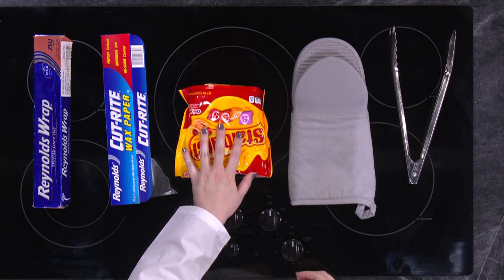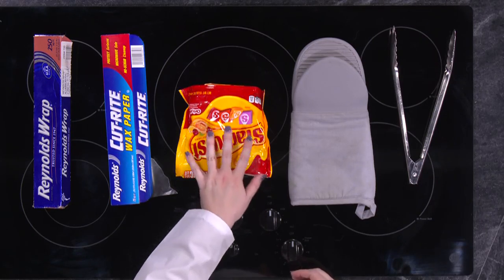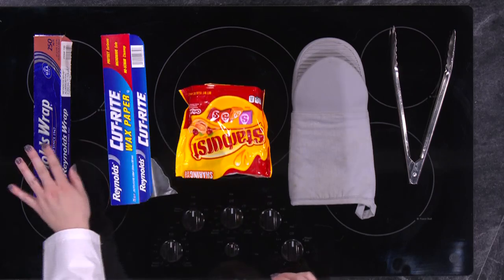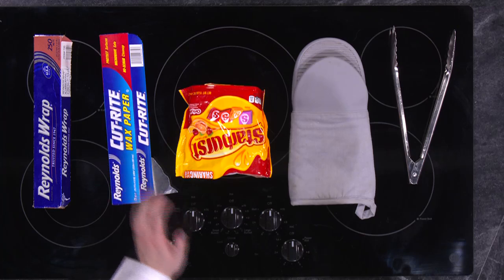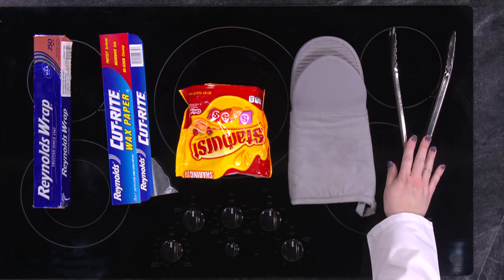Plan to do your experiment in the kitchen with an adult. We'll be using an oven. It's a good idea to preheat that now to 350 degrees. You will need Starburst candies, specifically 3 candies each of 3 different colors, aluminum foil, wax paper, a toaster oven or an oven, mitts, and tongs.